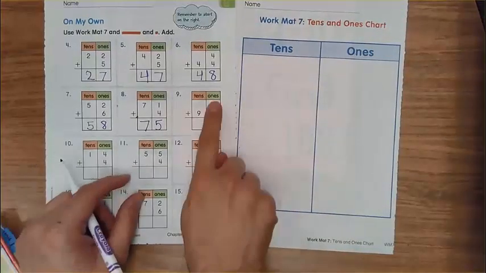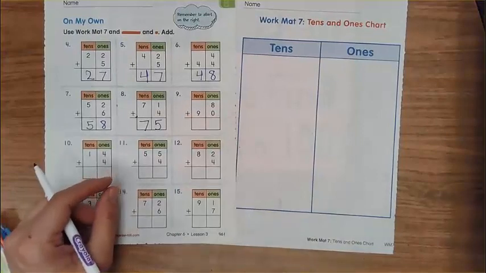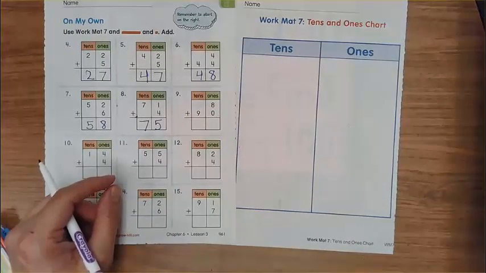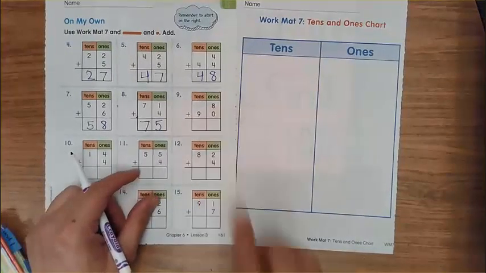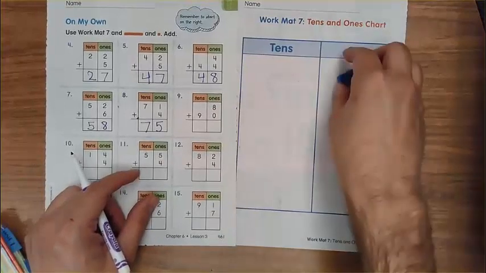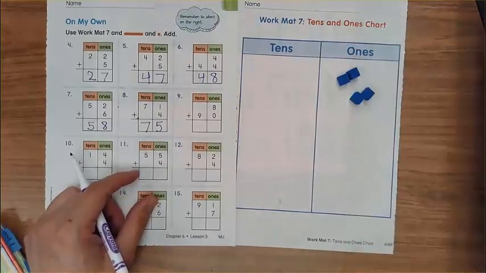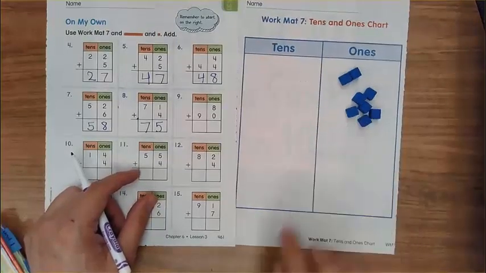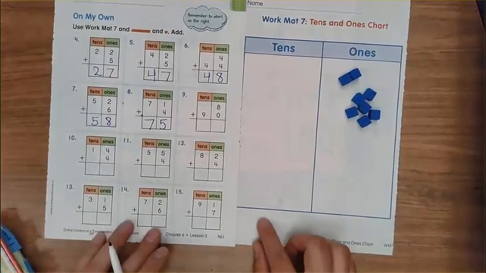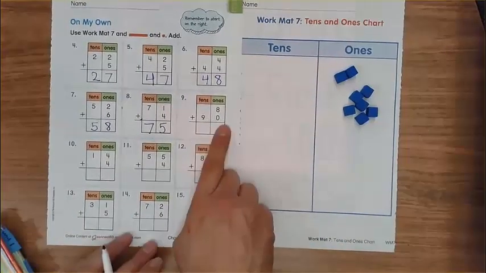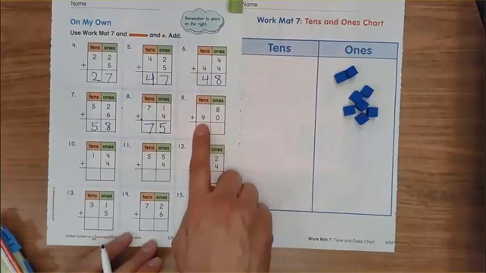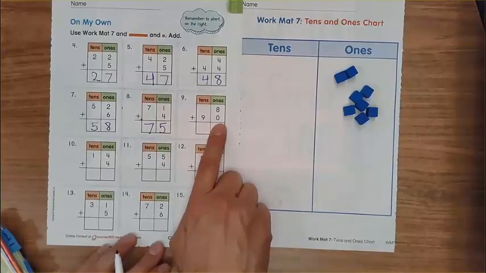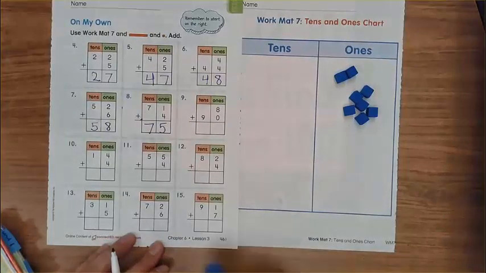Okay, so now we have a new one. It says 8 plus 90. So let's put 8 ones because it's in the ones column. So let's put 8 ones. So that's 4 and 4 more. So I have 8 blocks right here. And then now let's put the 90 in there. So that 90 has 9 tens and 0 ones. So let's put 9 tens in here.